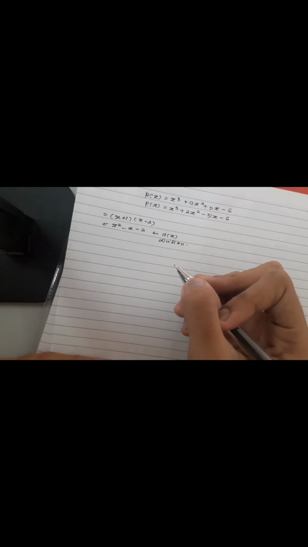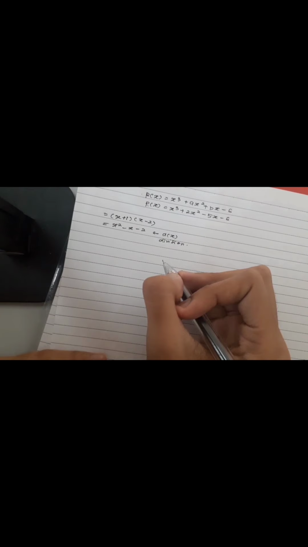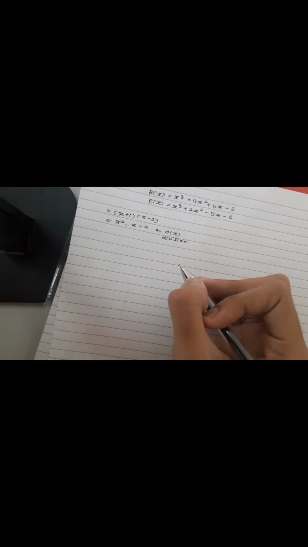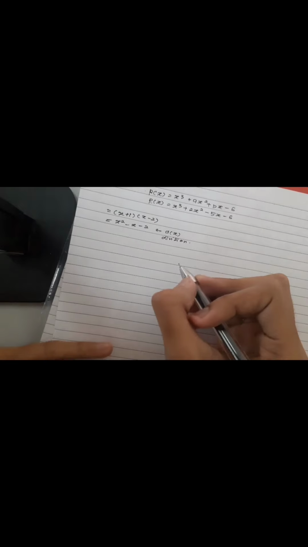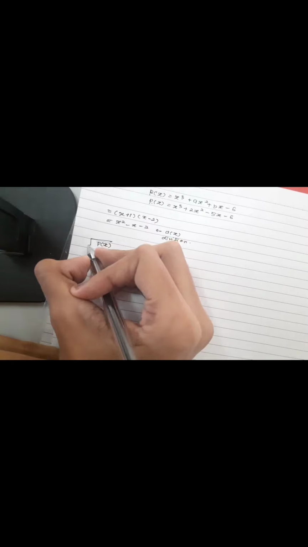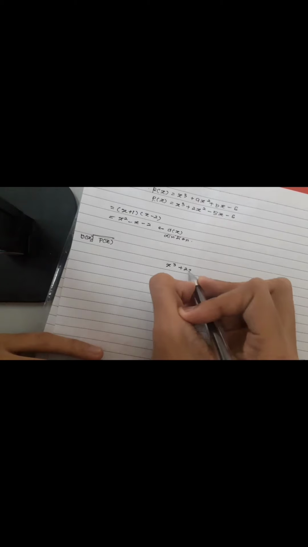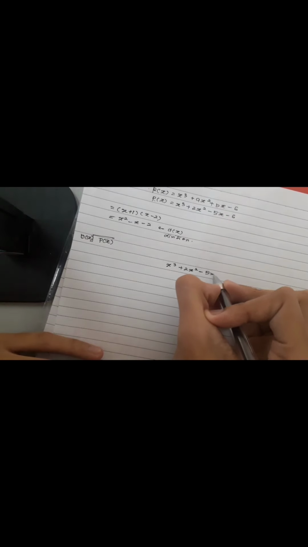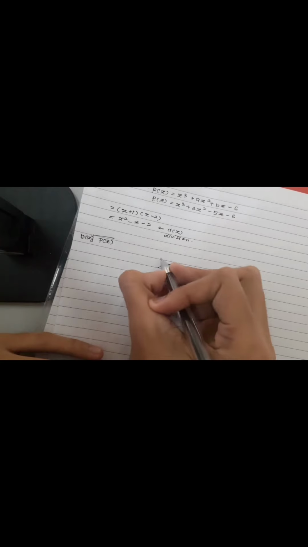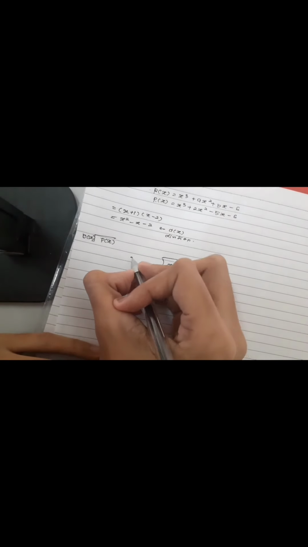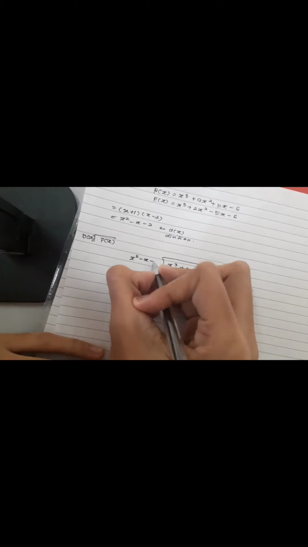The question asks us to find the third factor of the polynomial. To solve this, we need to use the long division method, where the polynomial p(x), which is x to the power of 3 plus 2x to the power of 2 minus 5x minus 6, is divided by x to the power of 2 minus x minus 2.